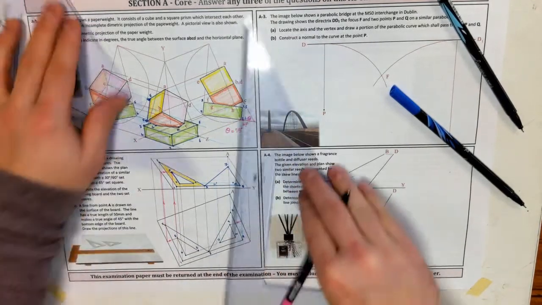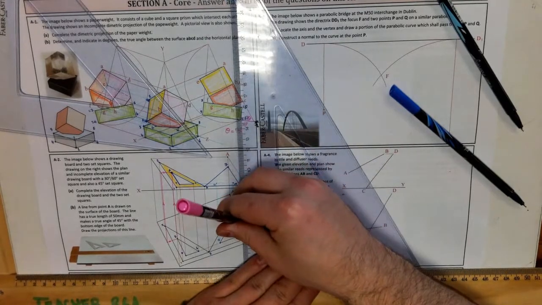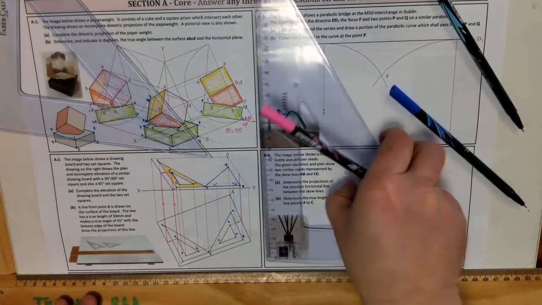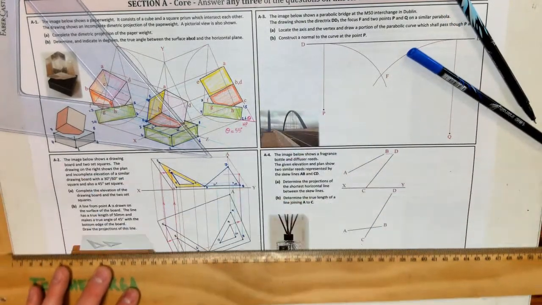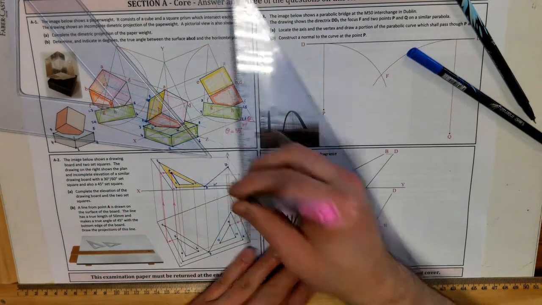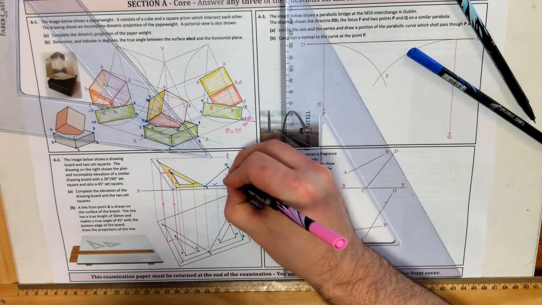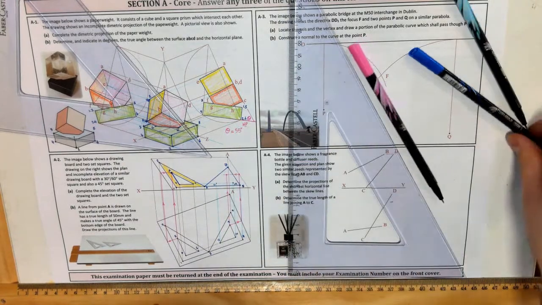Bring it over, bring it up to the edge, like so, then bring it back in, like so, and bring 0.9 up to meet it. Of course I put the directional arrows on everything, went up there, went across there, this one went up, and then that gives us our 0.9.